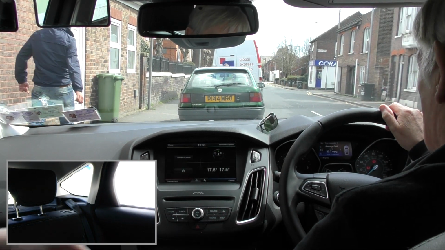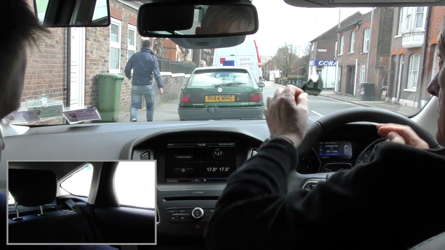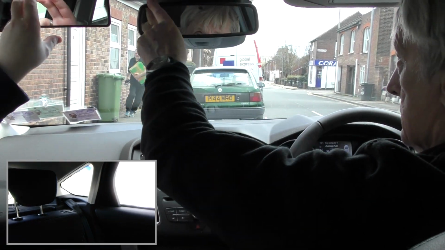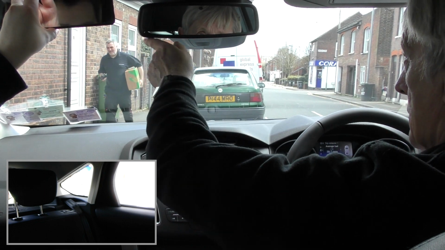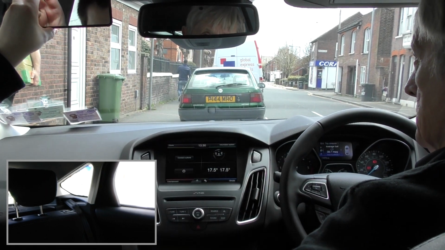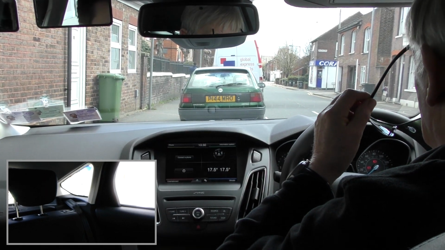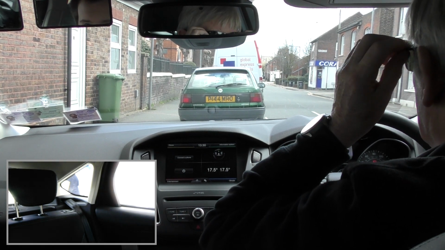Okay, just tell me what you can see in the centre mirror, please, Tony. See that black surround bit? I've used that as a frame. The back window's a picture. I put the frame around the picture, and I can see the whole of the back window. Very good.